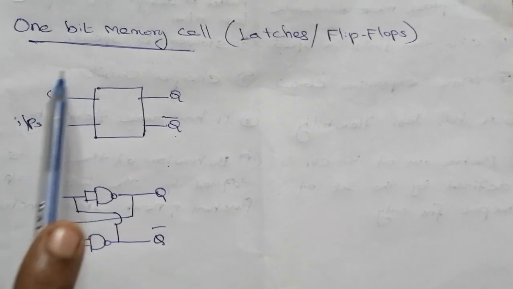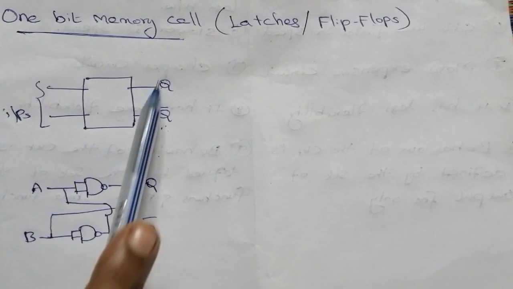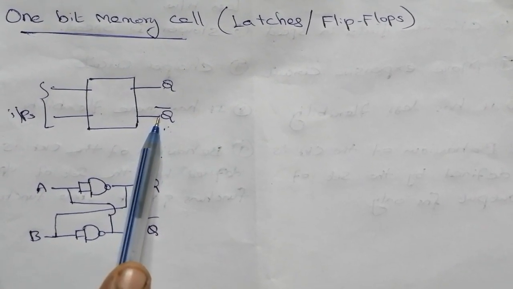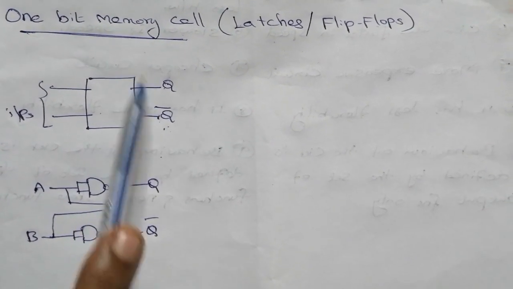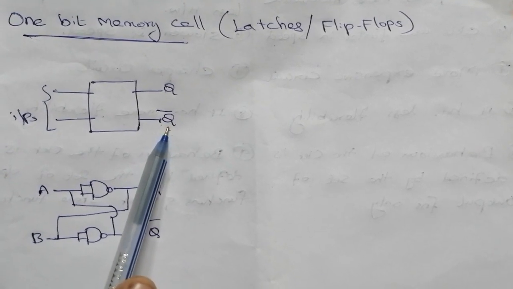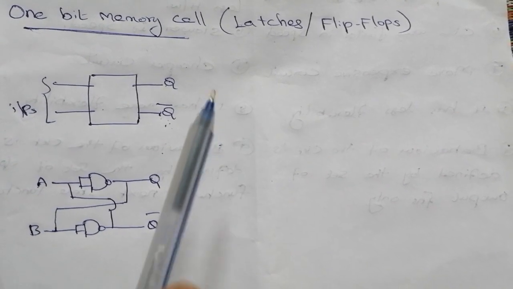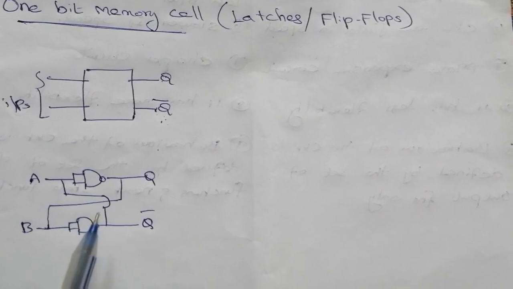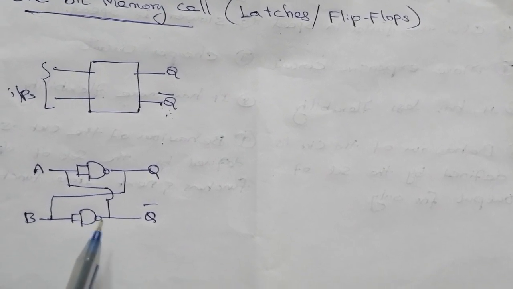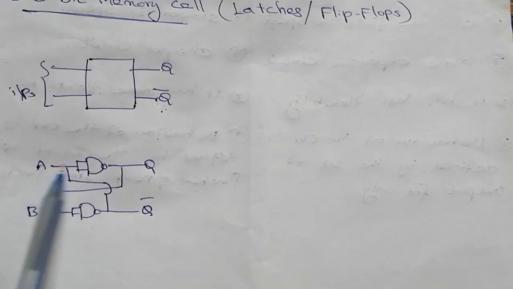The basic storage element has two outputs labeled Q and Q bar. Whereas logic gates have only one output, latches and flip-flops have two outputs labeled Q and Q bar, right? Latch or flip-flop circuits are constructed from various logic gates. Let us consider that the latch is constructed from NOR or NAND gates. Here we are using NAND gates.